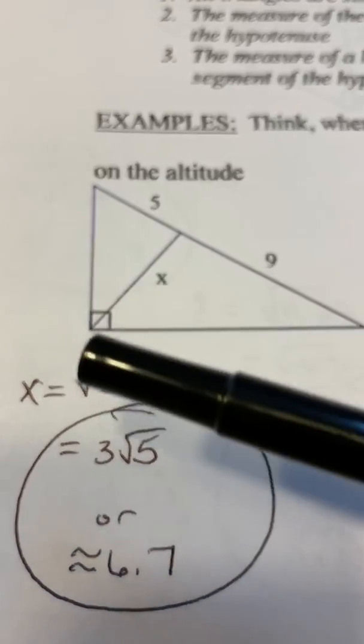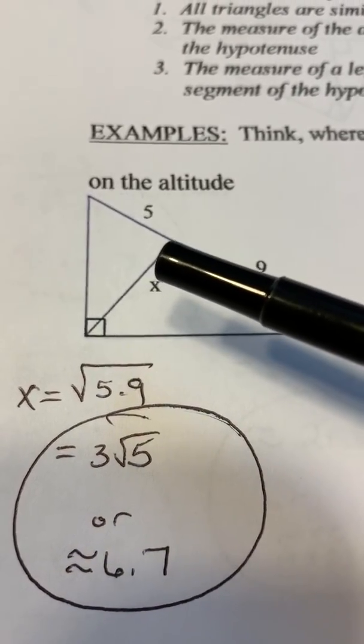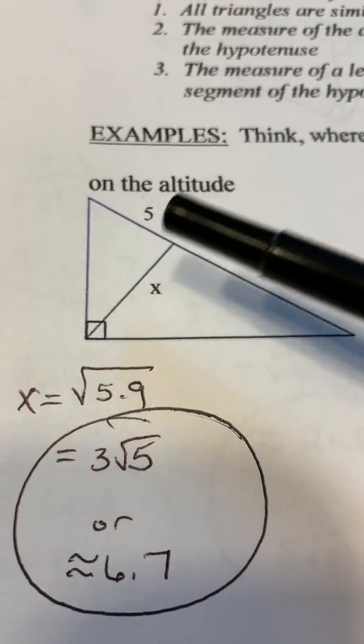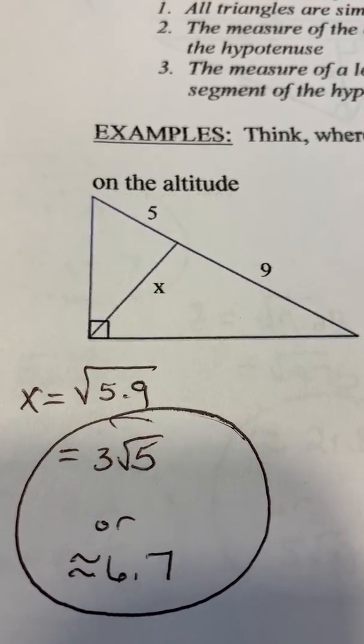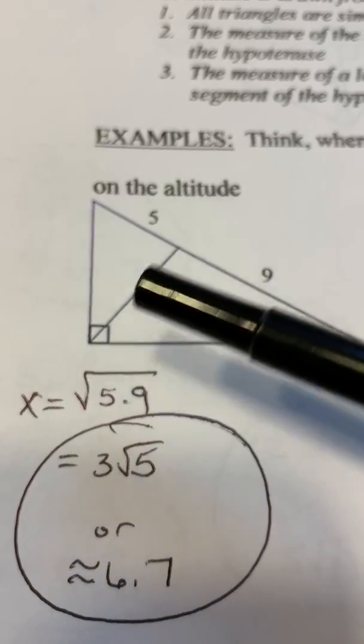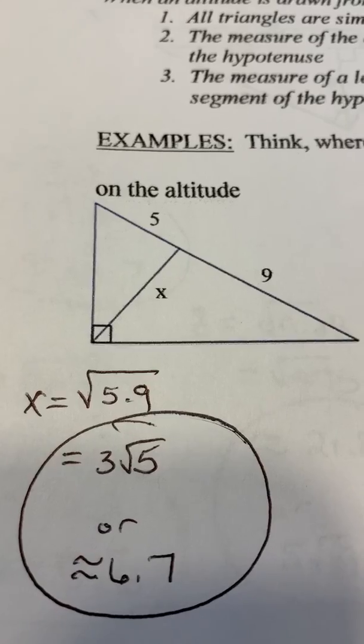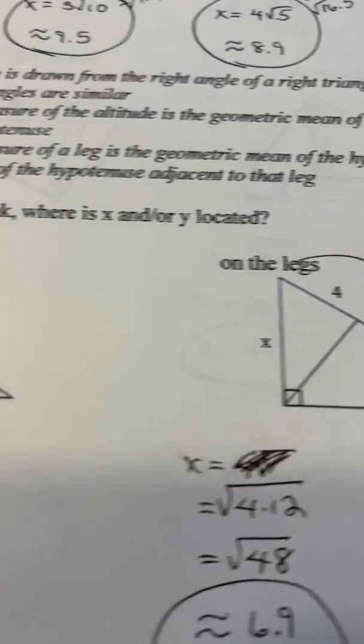So again, let's revisit the idea here. This value is equal to the square root of these two numbers multiplied together. This length is the square root of these two numbers multiplied together. Let's move on with the next example.